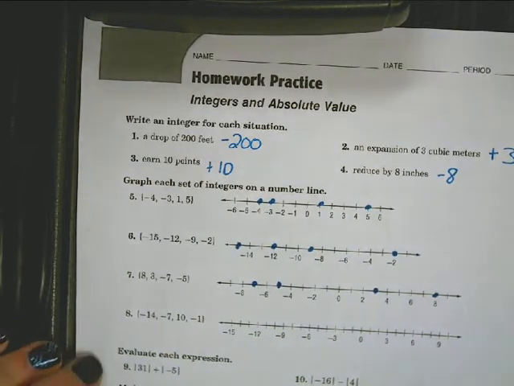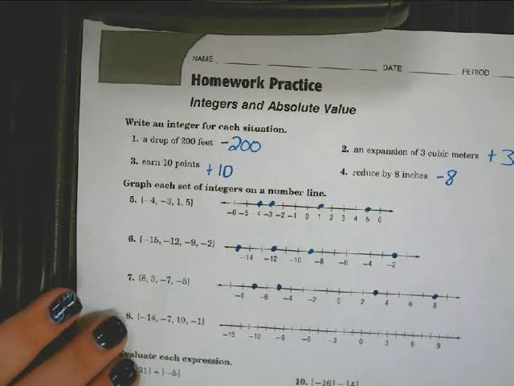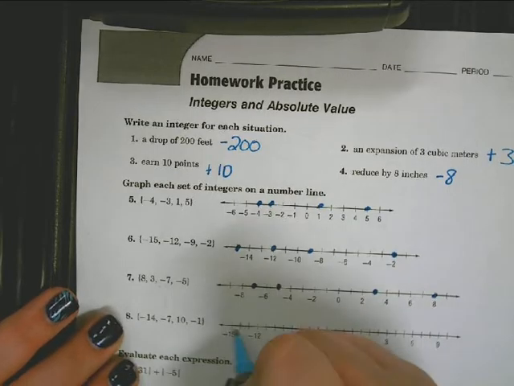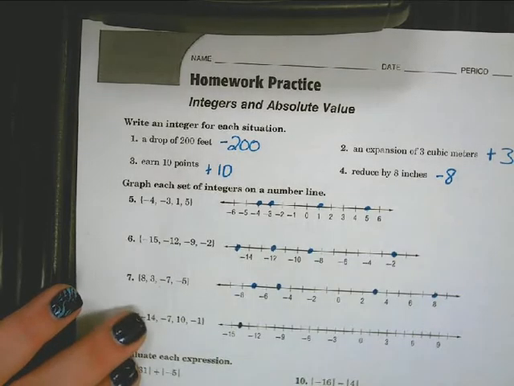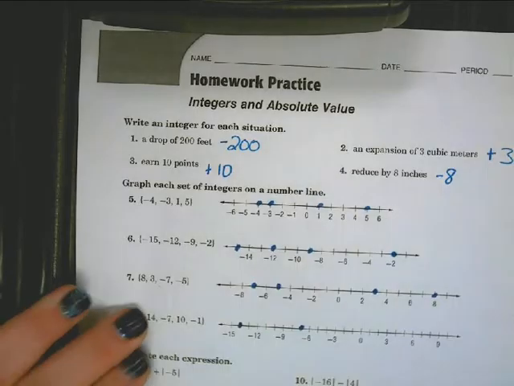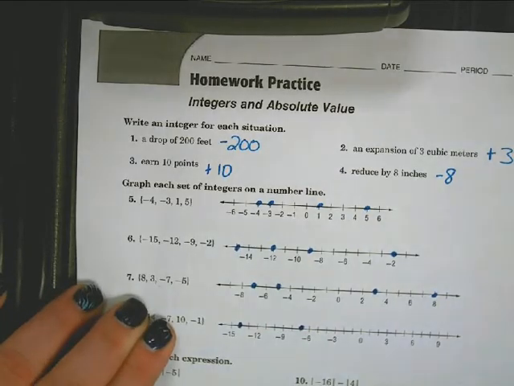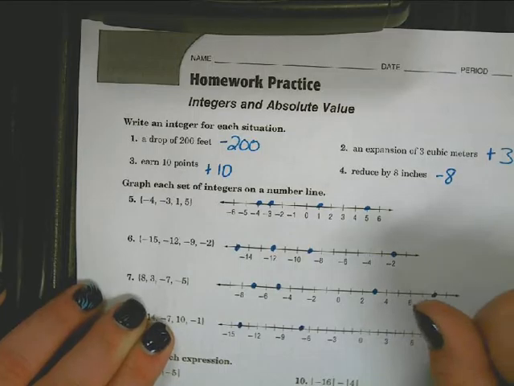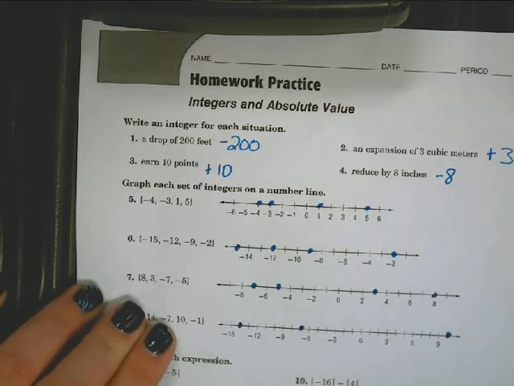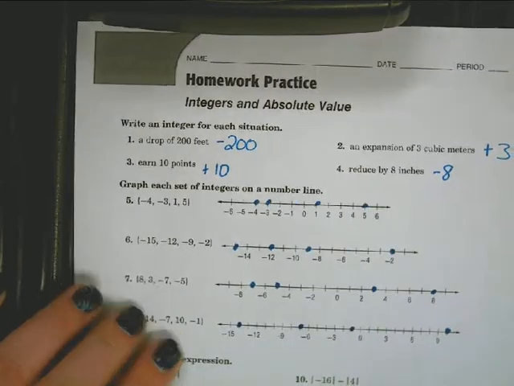Alright, let's look at number 8. Negative 14, between 12 and 15. Which one? Right next to 15. Good. What about negative 7? Between 9 and 6, the one right next to 6. Good. What about 10? On the right, next to the 9. Good. And negative 1, right behind the left. Questions on graphing on the number line?